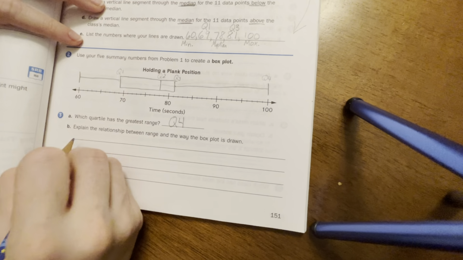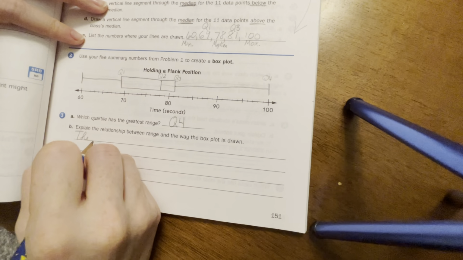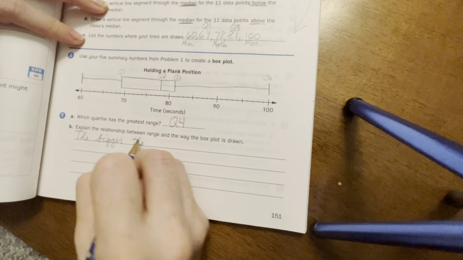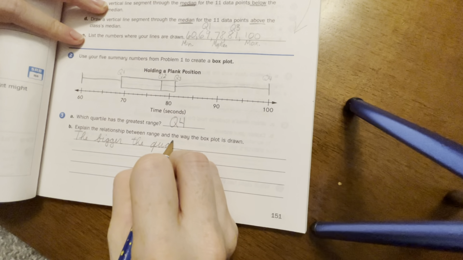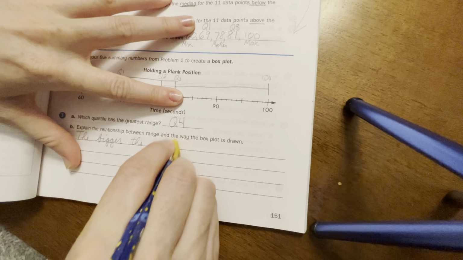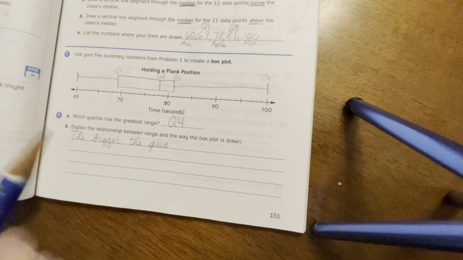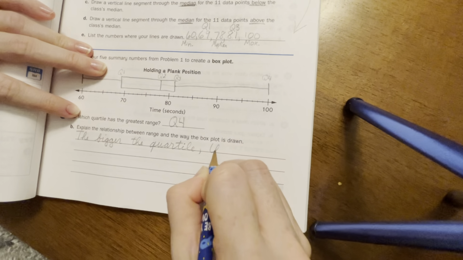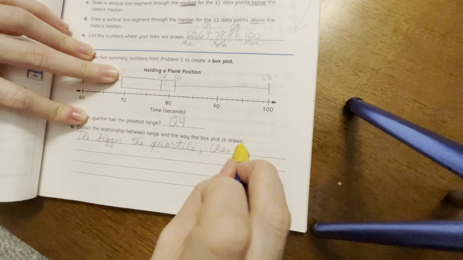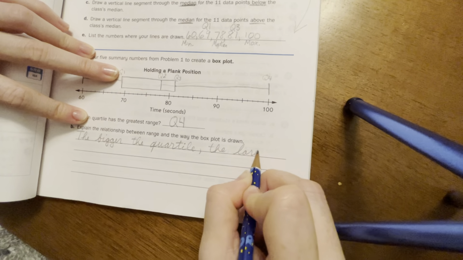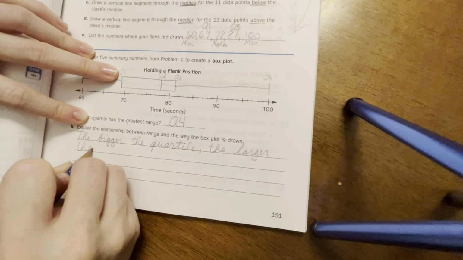So we can say that the bigger the quartile, the larger the range.